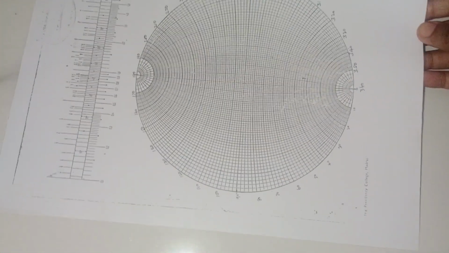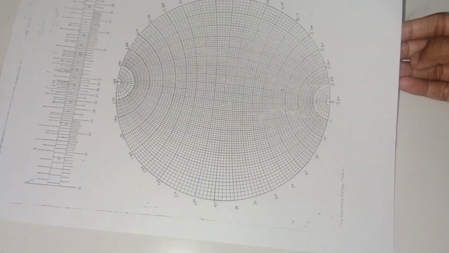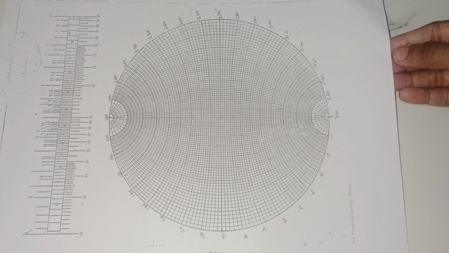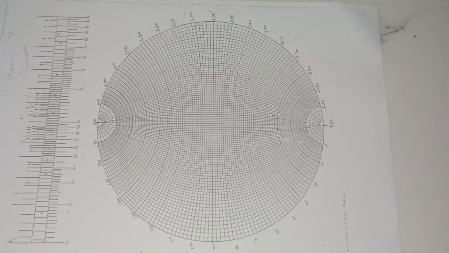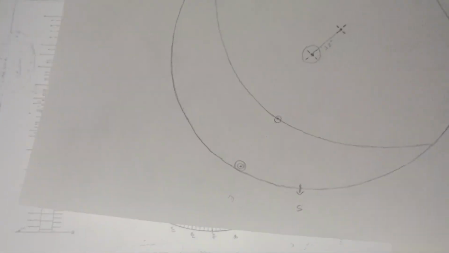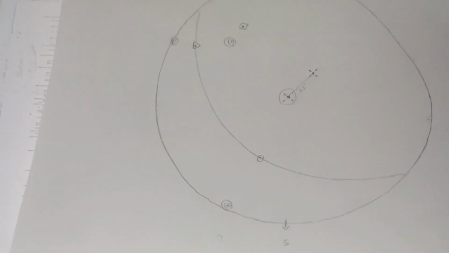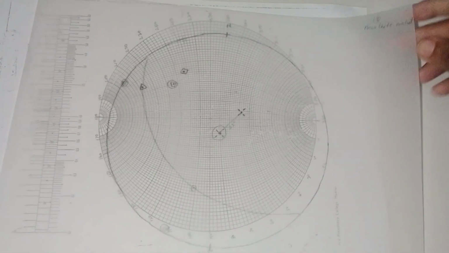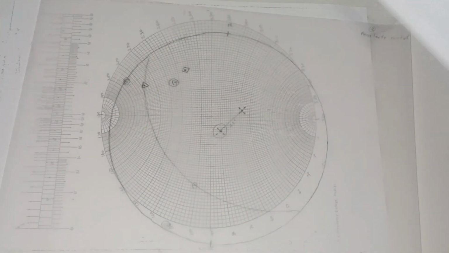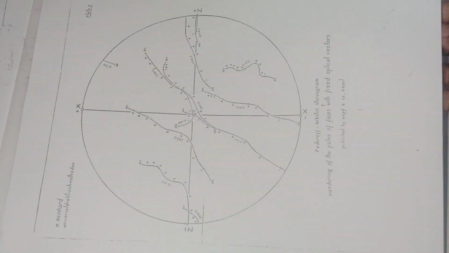First of all, we need a stereograph. An equal area stereograph is recommended more than an equal angle stereograph. Then we need a tracing sheet. I have already solved this problem, and I'm going to explain it to you. And we should have a Nicklin's stereograph.